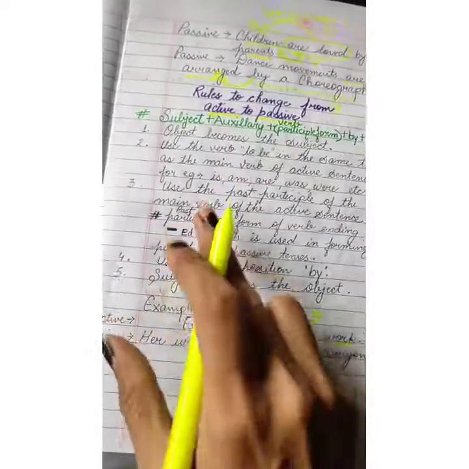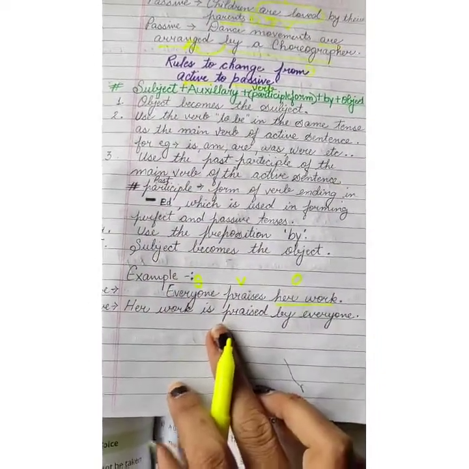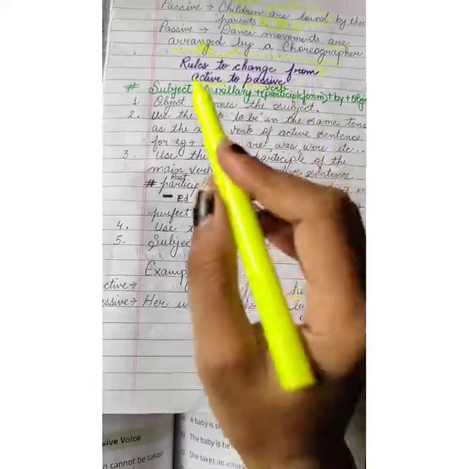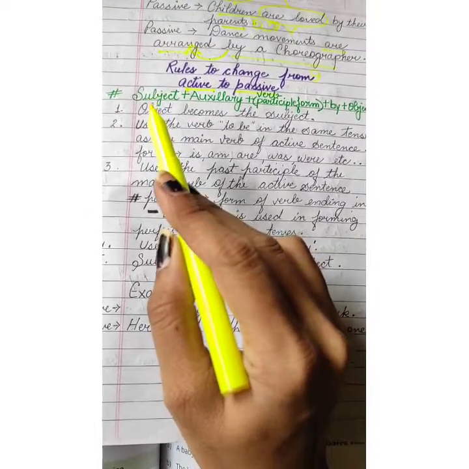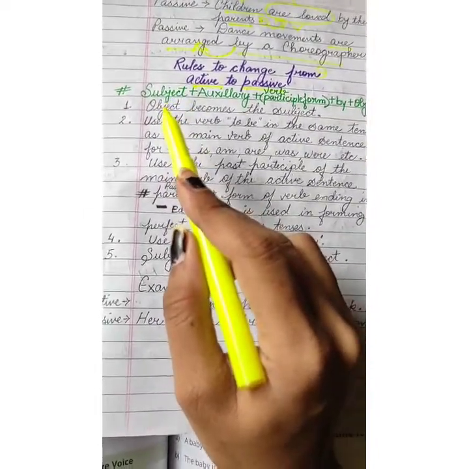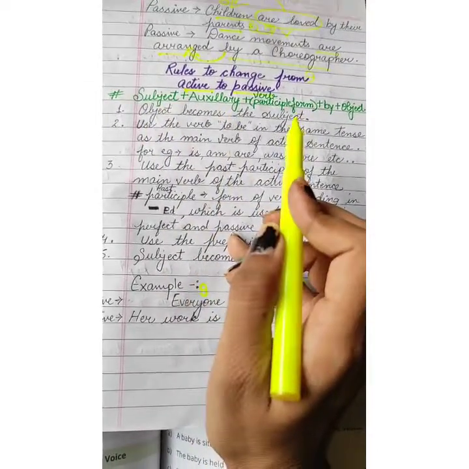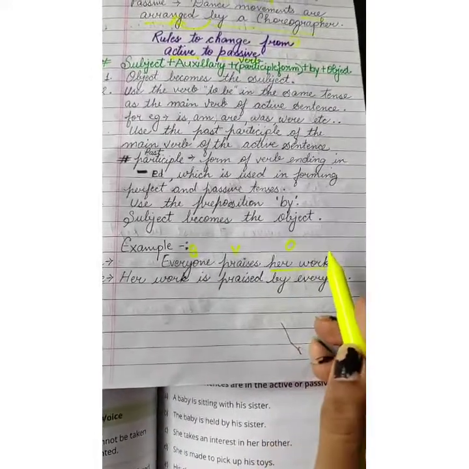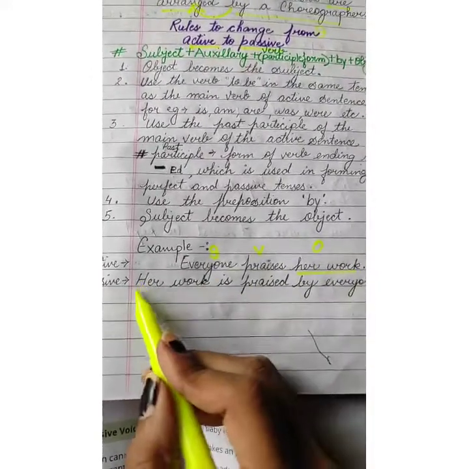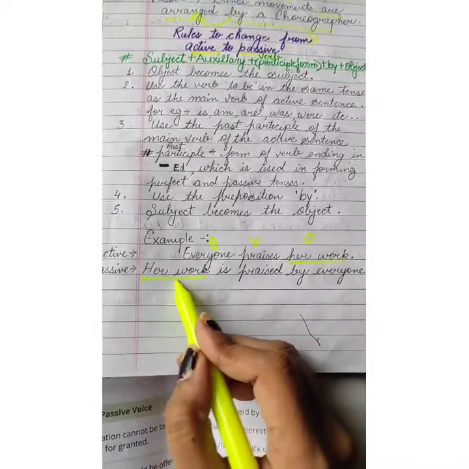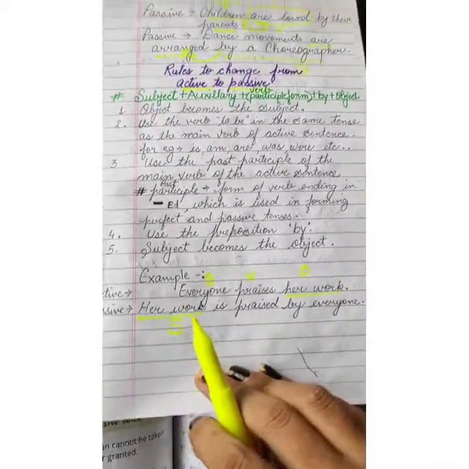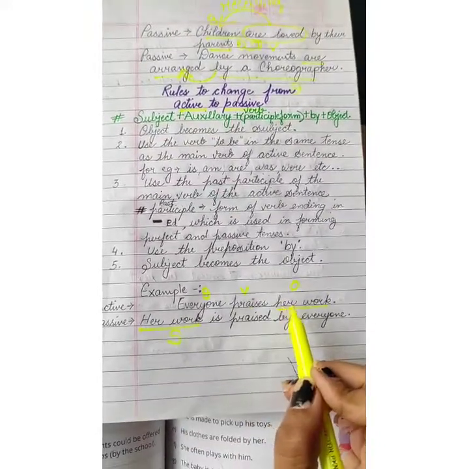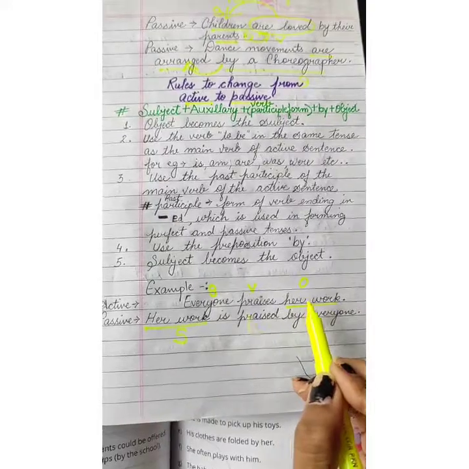Now we'll follow these rules according to this example. Everyone praises her work. So the first rule is that the object in the active sentence becomes the subject. So what is the object in this sentence? Her work. Now this her work becomes the subject of the passive sentence. This is the first rule and the first step, that we change the object of the active sentence to the subject of the passive.